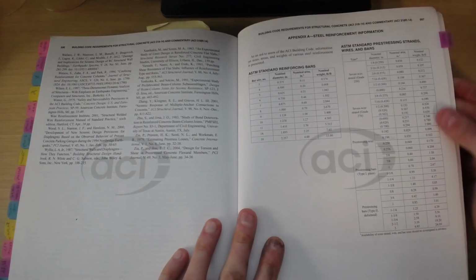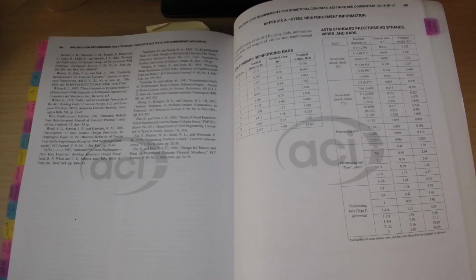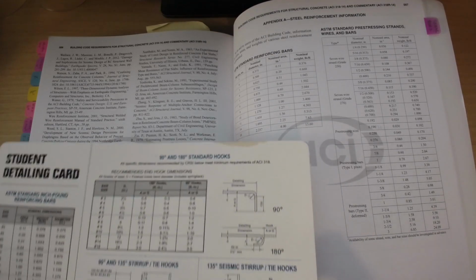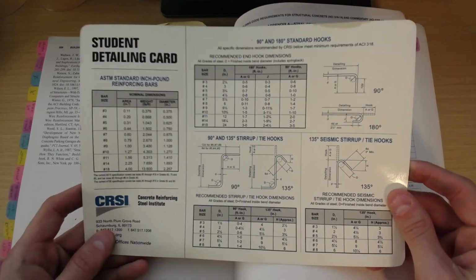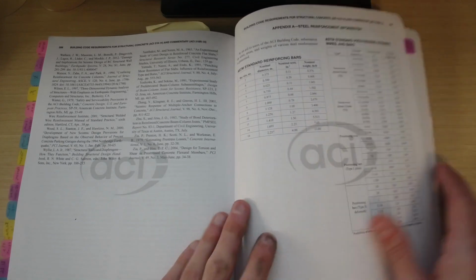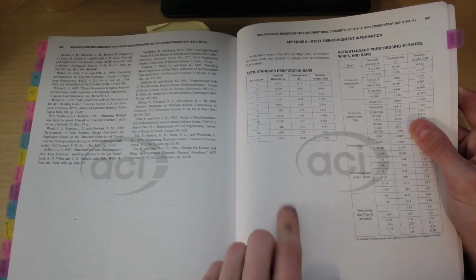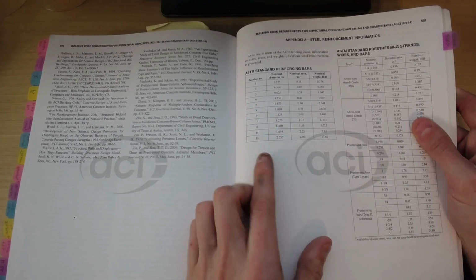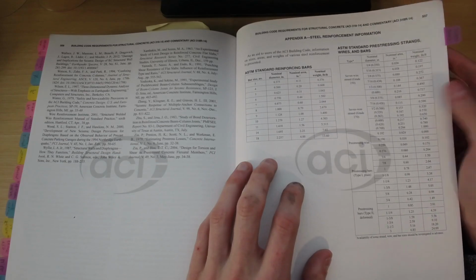And lastly, on page 507, if you didn't have your little CRSI, Concrete Reinforcing Steel Institute student detailing cheat sheet printed out and stapled into one of your books, well, don't fear. As long as you have the ACI, that same information is provided to you in the back here. So page 507, I never knew that until after I took the PE exam, actually. So this tab was put in here by my coworker, so props. That's good to know.